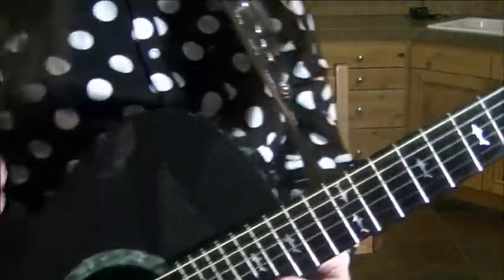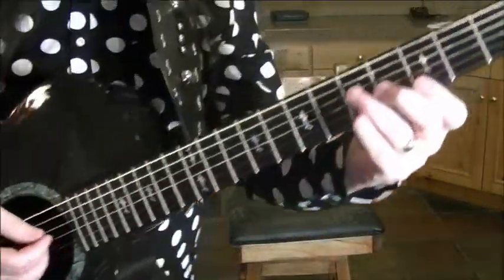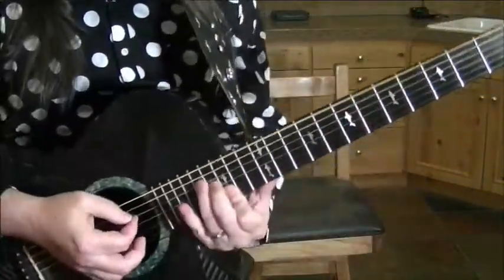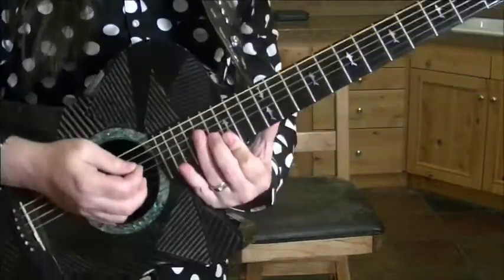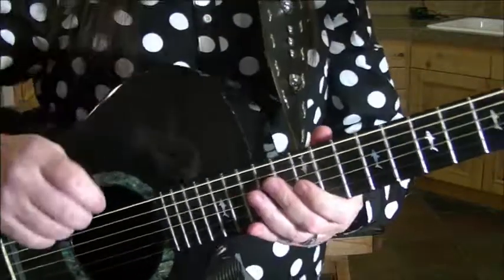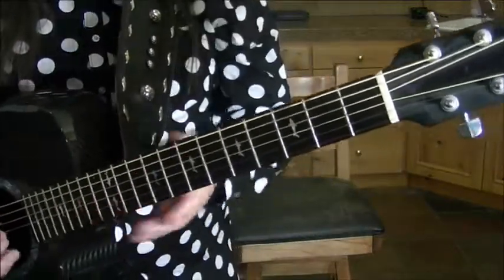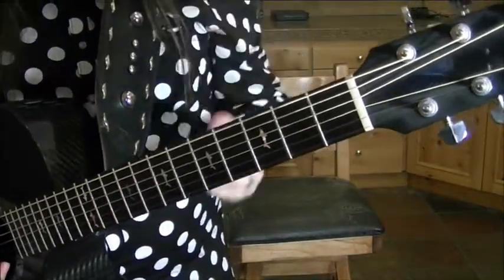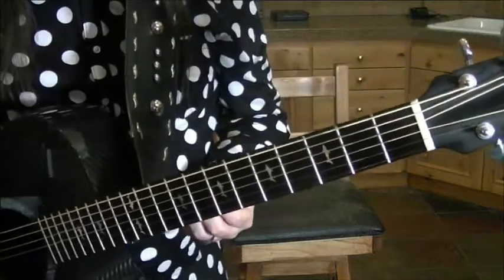I went all the way up to the 1 up there from G here, an octave all the way up there. It's a beautiful thing.